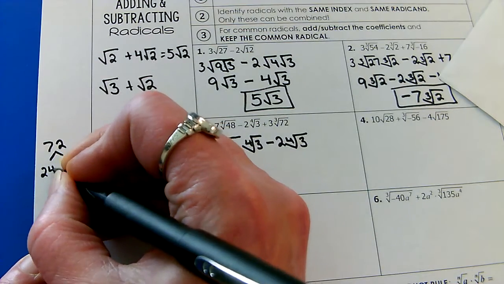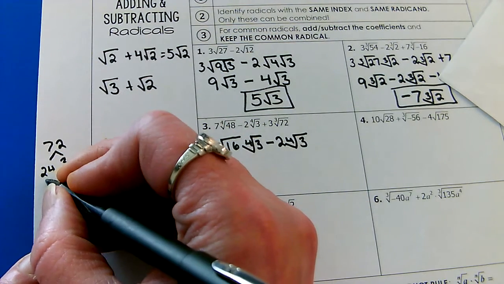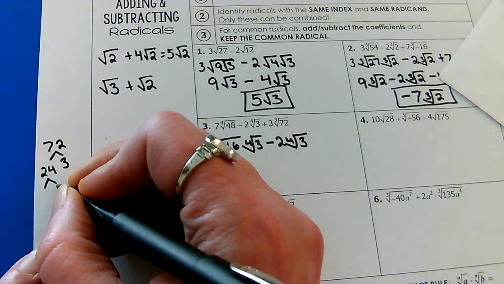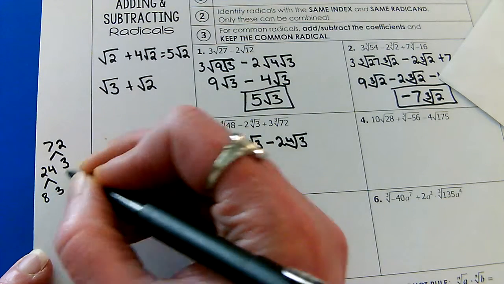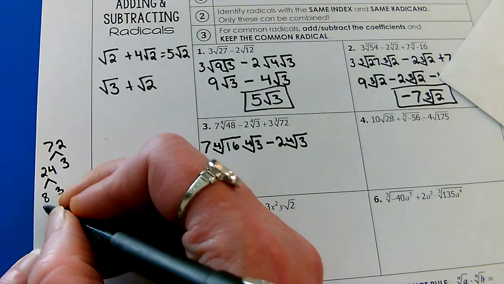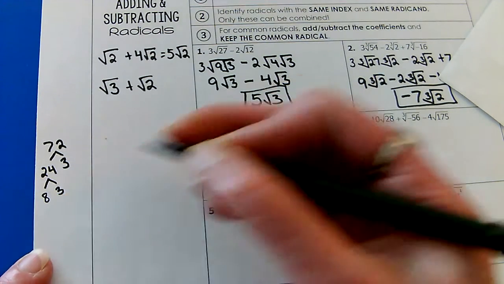Now that's not a perfect square. Oh. Okay, so let me break down 24. Well, that's 8 times 3. So 8 is a perfect cube. That's 2 times 2 times 2.